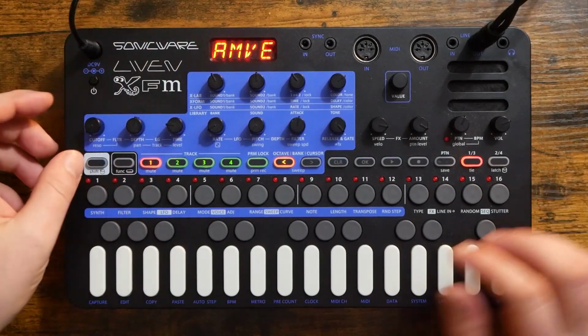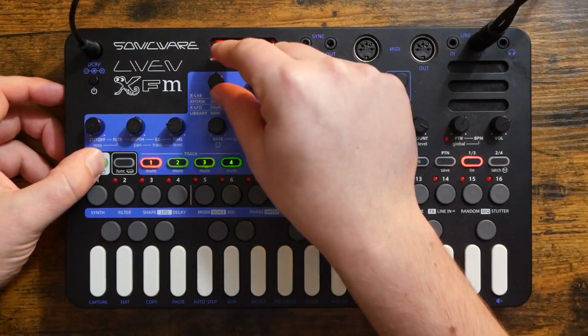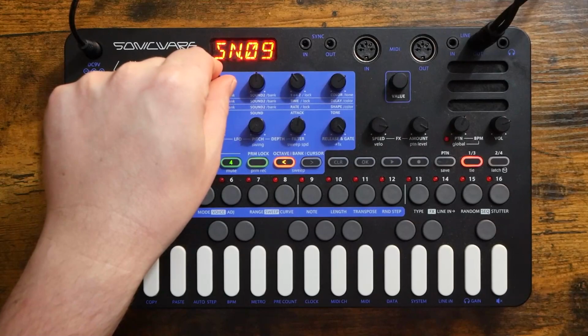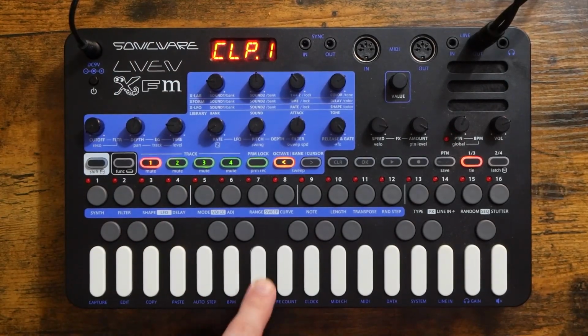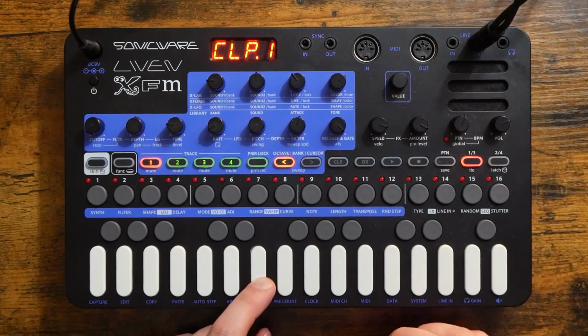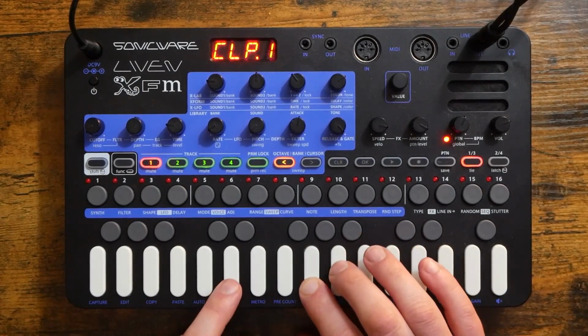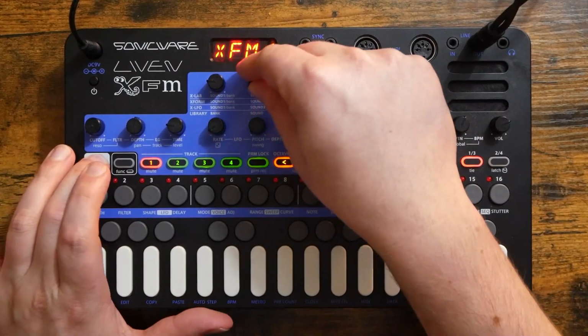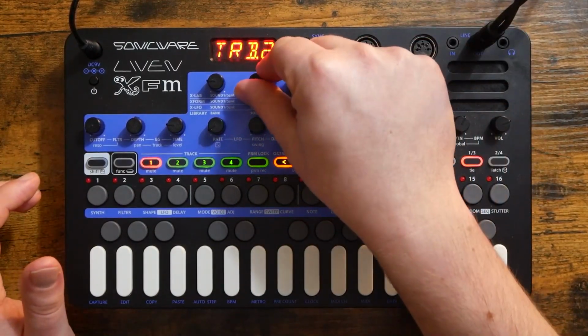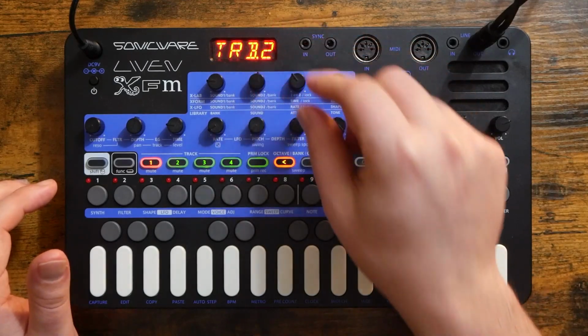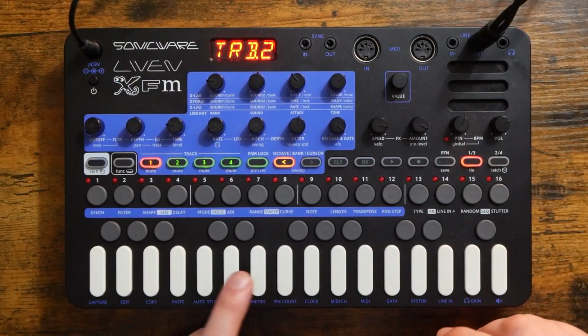Let's do this with something else. Let's go to a different category here. The category will be snare 1. Let's go to, how about clap 1? And let's pick something for preset 2. Let's go to wind 1, and then how about, is this trombone 2, I think?